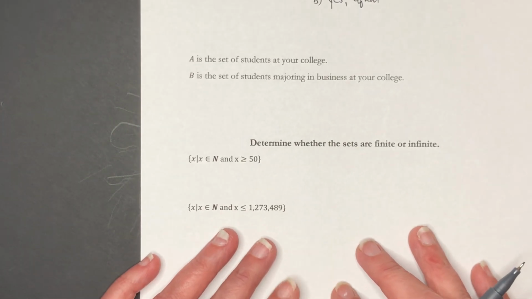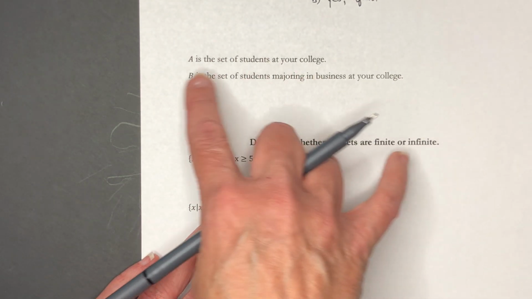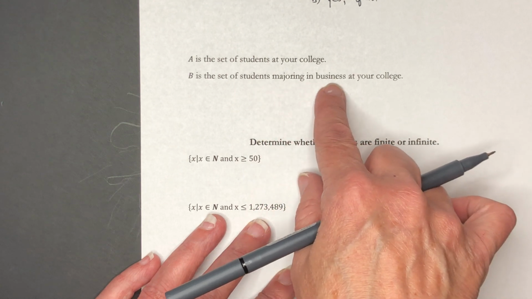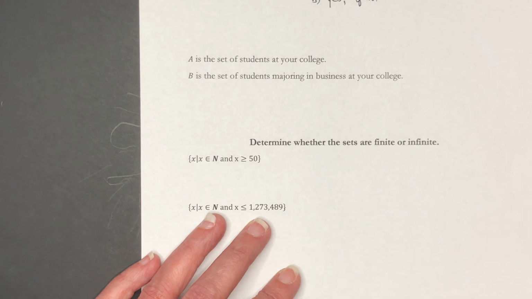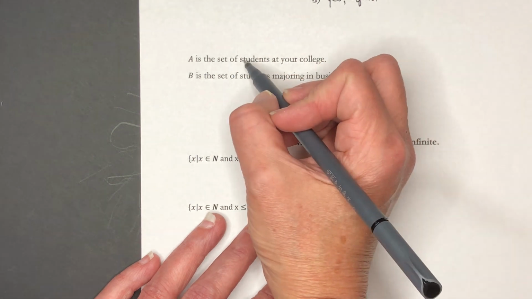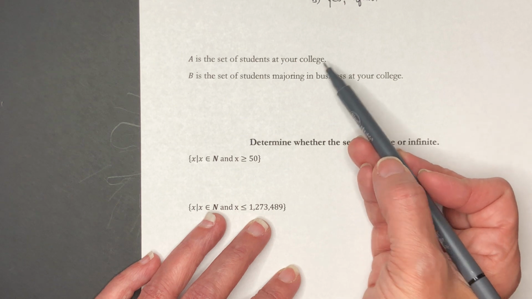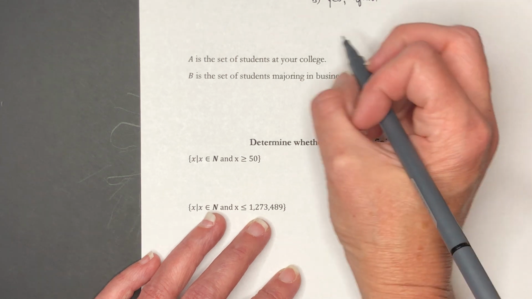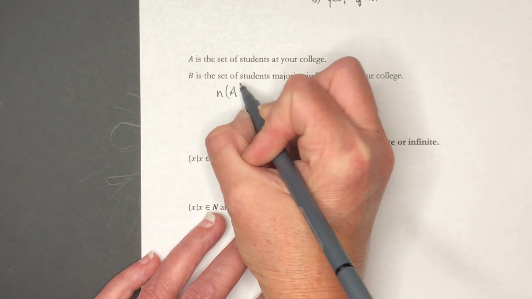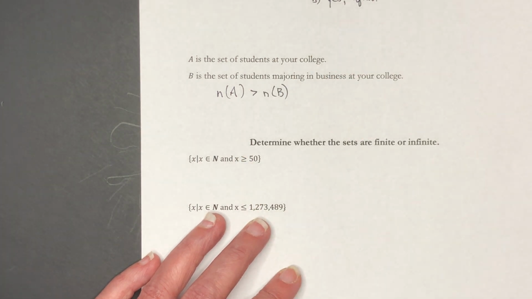Again, are these equivalent or equal? A is the set of students at your college, and B is the set of students majoring in business at your college. Now, I don't have those numbers, but I do know that not everyone at our college is majoring in business. So I know this number is going to be bigger than this number. If I list all the students at the college, I'm going to have more elements in there than I will here. So what I know is the number of A is somewhat bigger than the number in B.